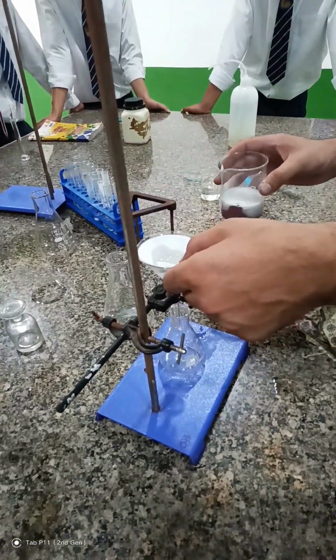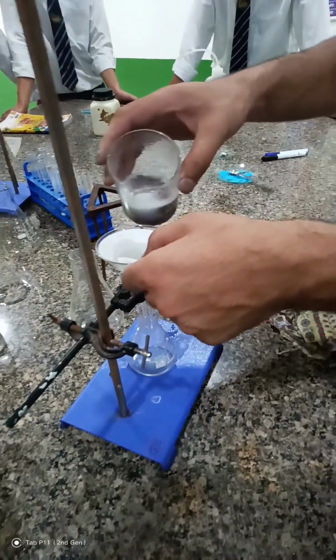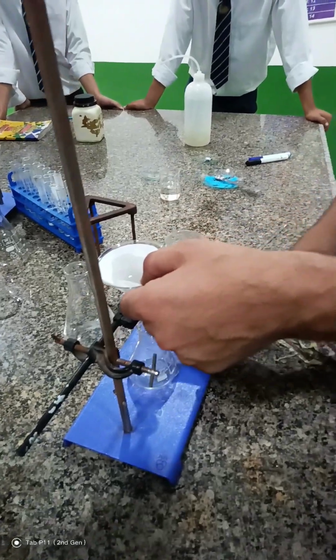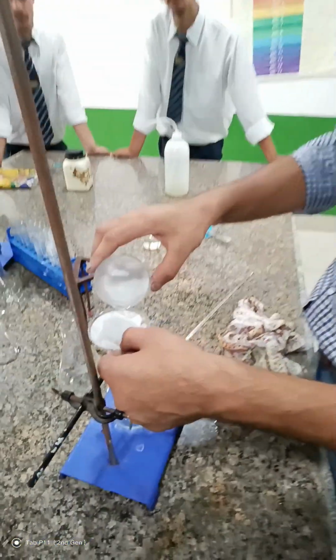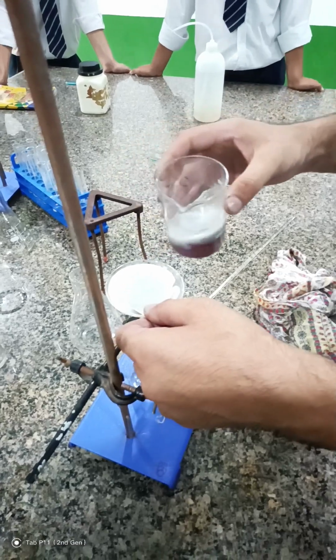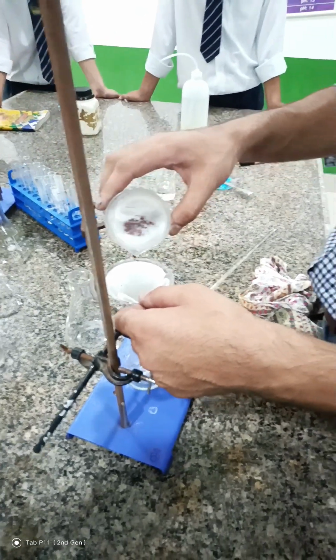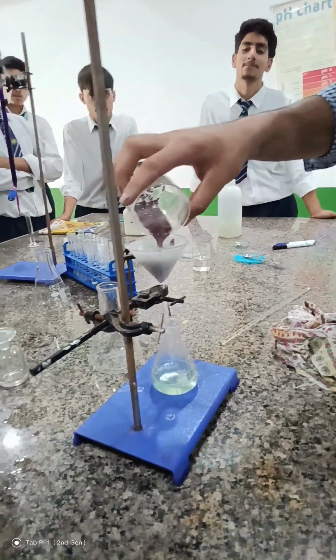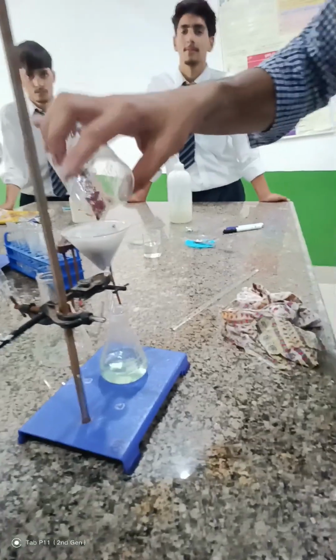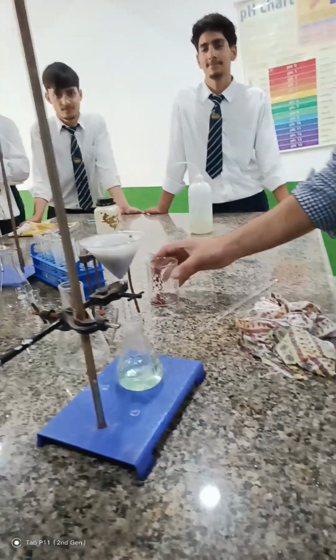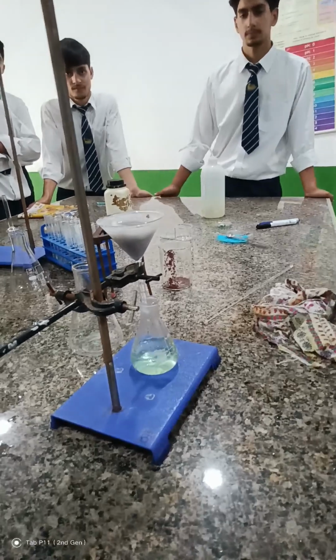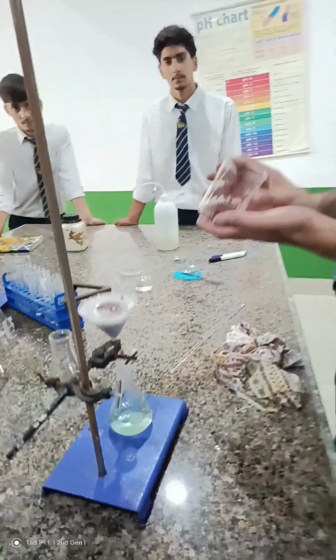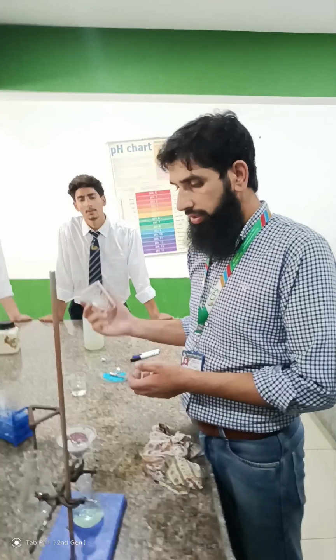It is a colorless solution. Yes, sir. This filtrate that comes down through the filter paper, this is the filtrate. This filtrate contains iron sulphate, and the residue that remains on the filter paper is copper. This red color metal is copper metal.